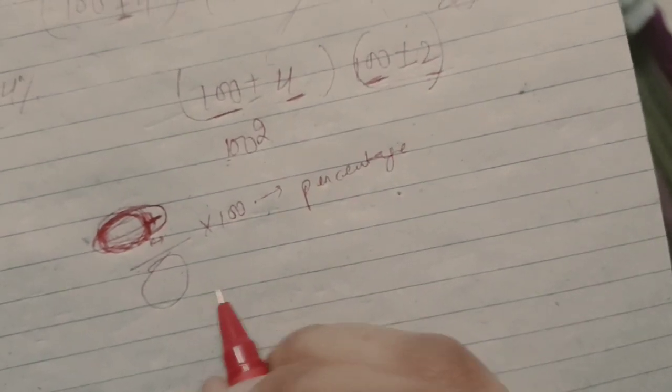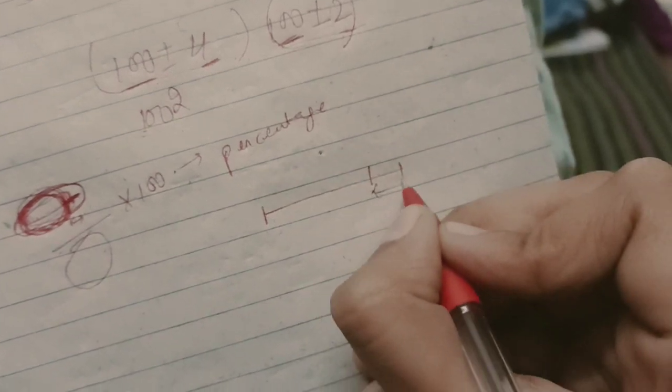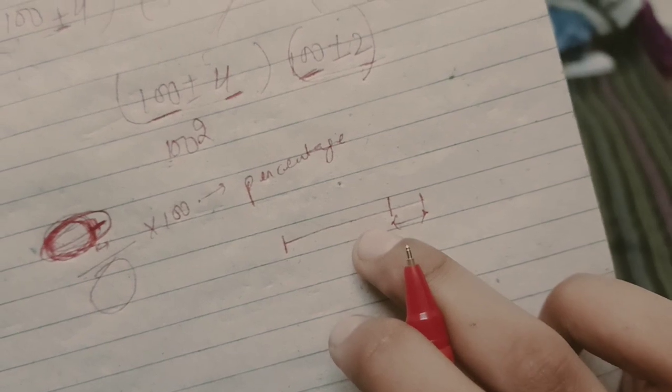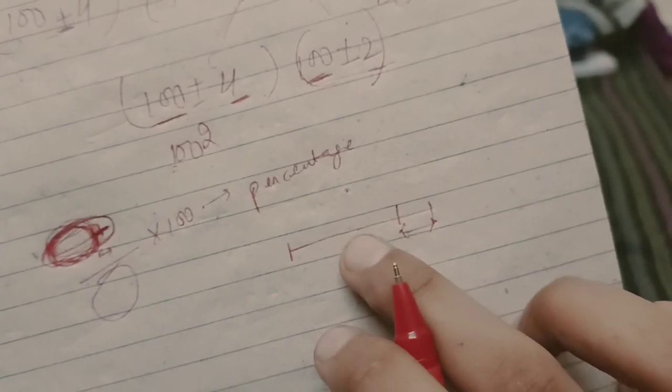Again, if there is a length, this one is the error, and this is the absolute, or true, value.